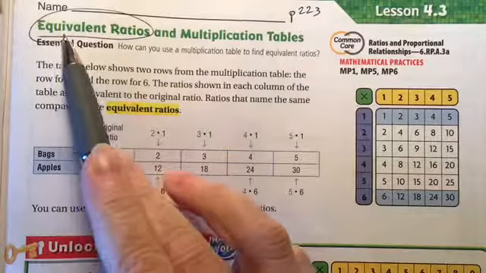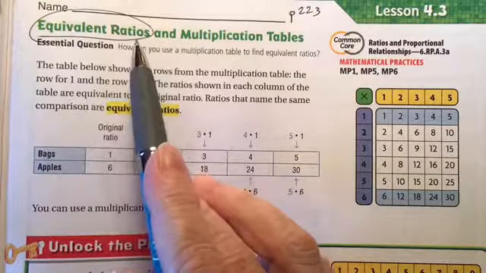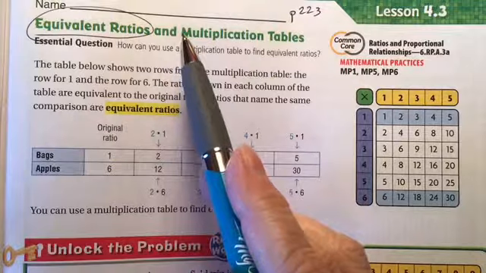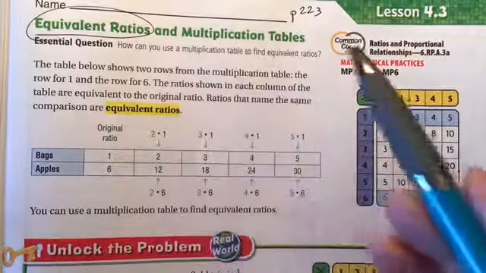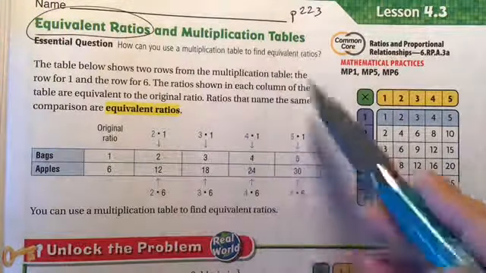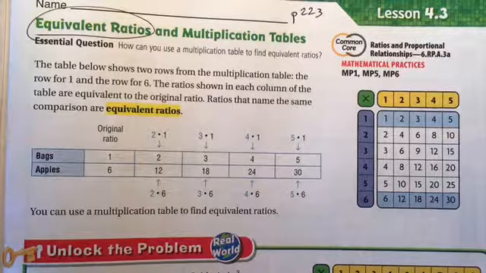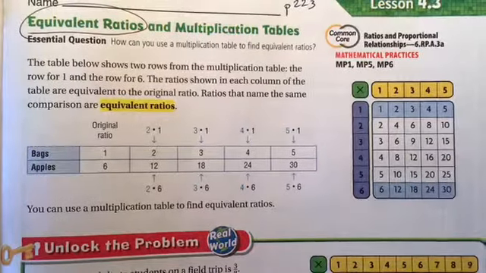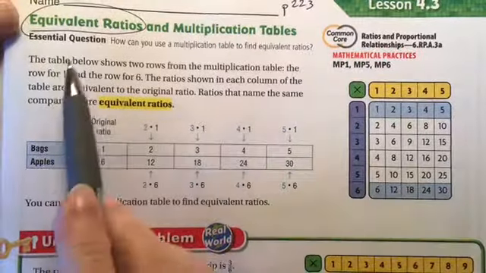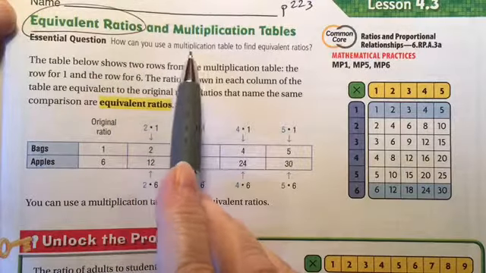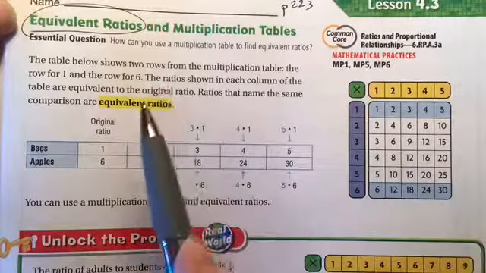So I just really want you to have a big understanding of equivalent ratios and how they're very similar to equivalent fractions. So I'm not going to focus a lot on the whole multiplication table in this lesson. You'll be seeing me thinking of it and explaining it other ways. But I will show you this part in case that helps.